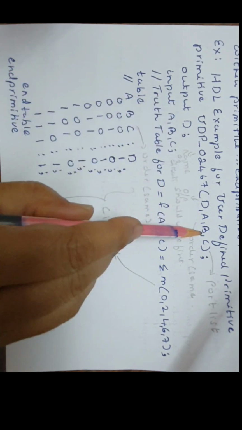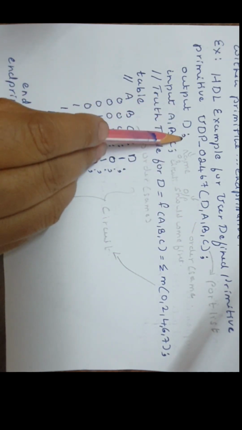Which are outputs and which are inputs is declared inside. This is called the port list, but the declaration is here. Output D, semicolon, so D is the output. Input A, comma, B, comma, C, semicolon. This is the declaration of inputs; A, B, C are inputs. Always the output literal must be written first.